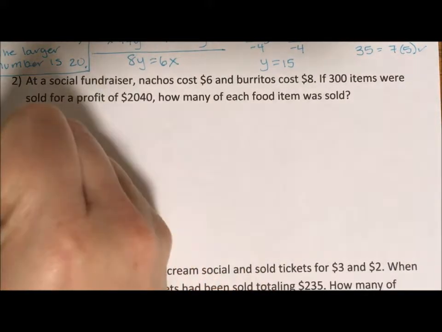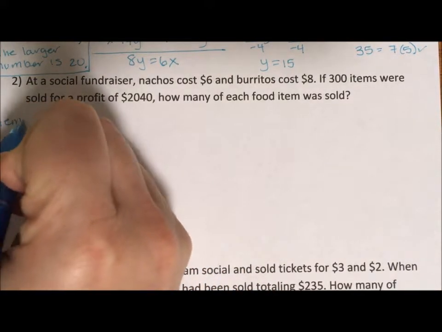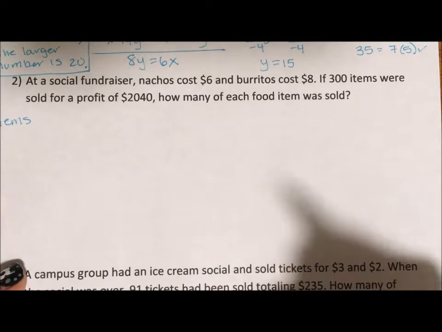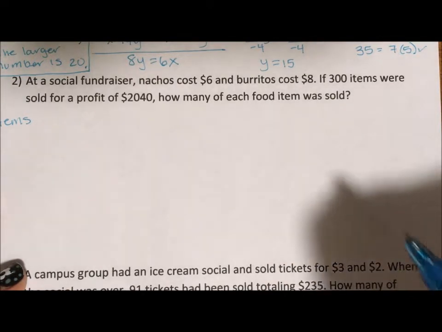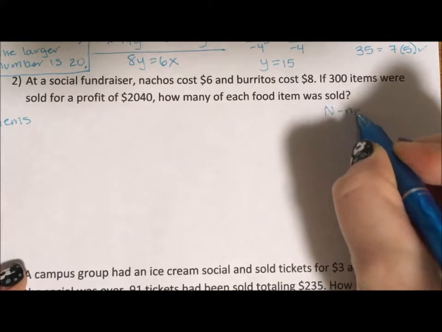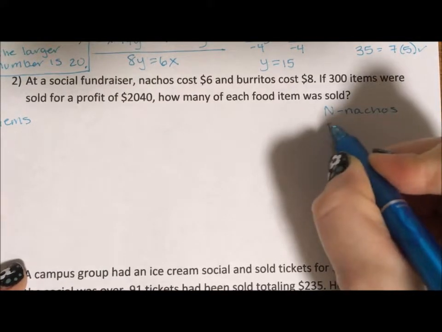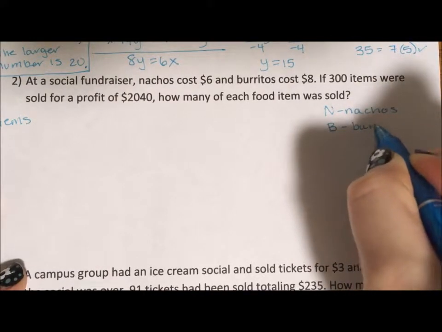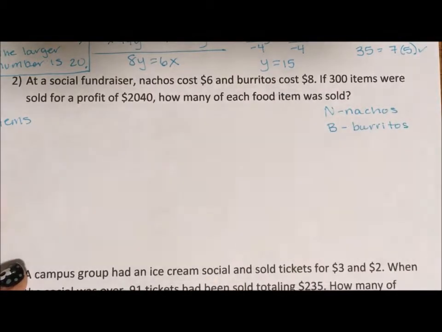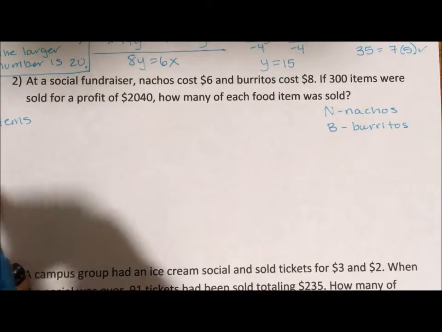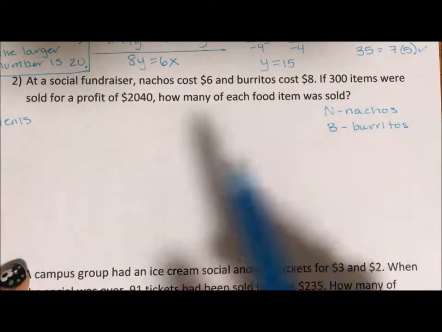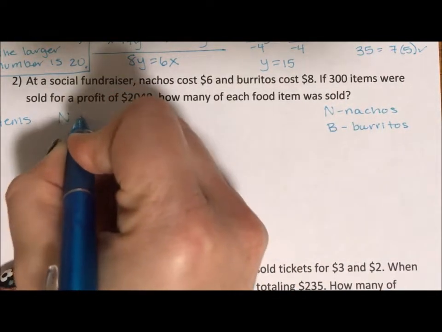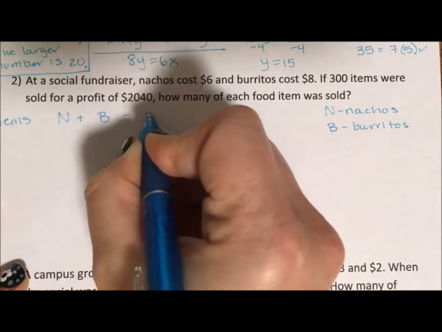So we want to know the number of items. But before I even do items, I should define some variables. I'm going to use N for nachos and B for burritos. I have logical variables, so when I get to the end and I have an answer, it'll be easier to tell which variable it goes with. So for my items, I'm told that there are 300 items, which means the number of nachos plus the number of burritos is equal to 300.